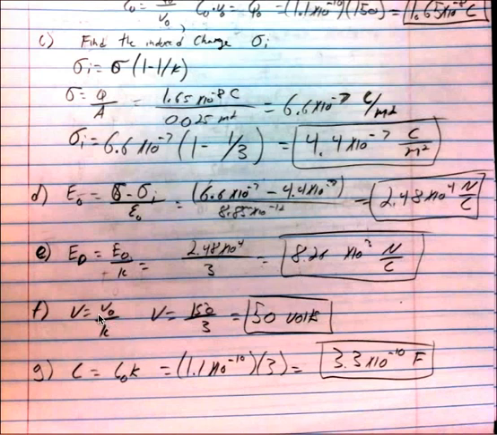Part F is asking for the voltage drop, or the potential between the two plates, including the dielectric. And this is just going to be equal to the original voltage divided by k, which is going to give us 50 volts. And the last question, part G, is asking for the capacitance including the dielectric.